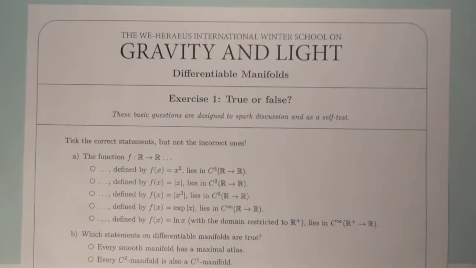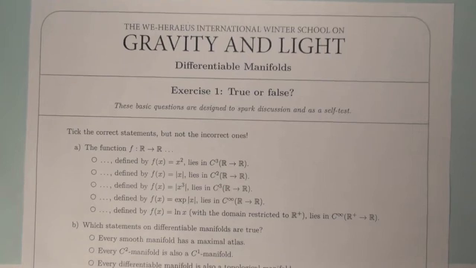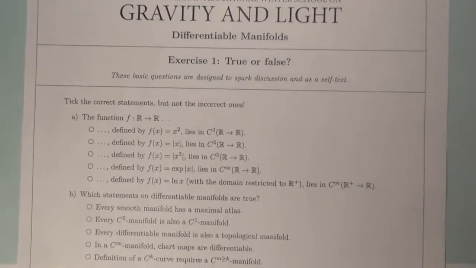Welcome to the fourth tutorial of the William and Elsa Heraeus International Winter School on Gravity and Light. Today's topic is differentiable manifolds. We start with 15 statements.